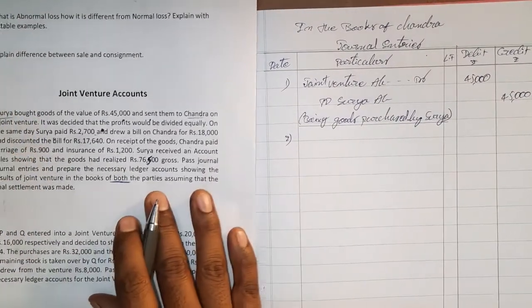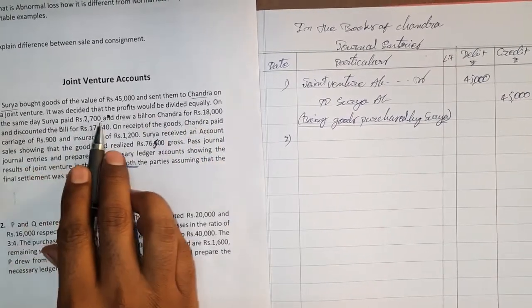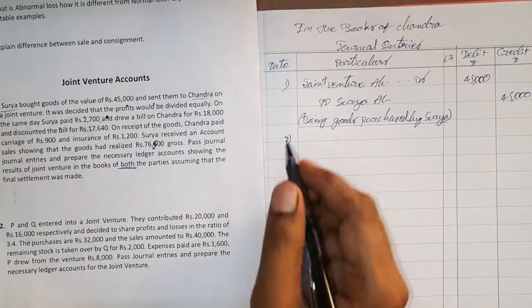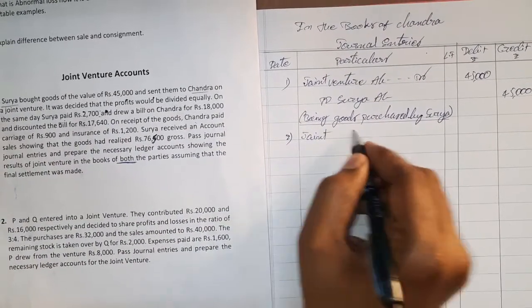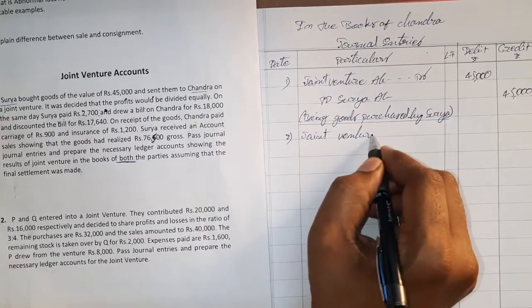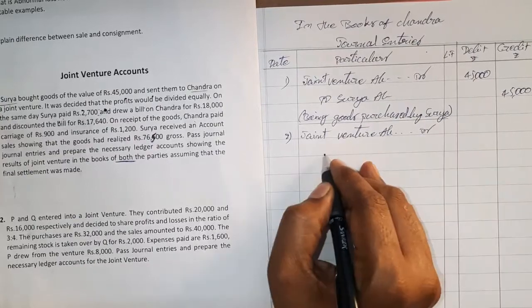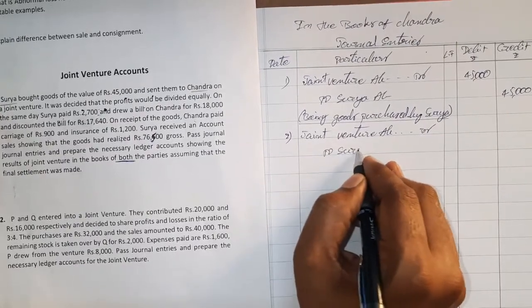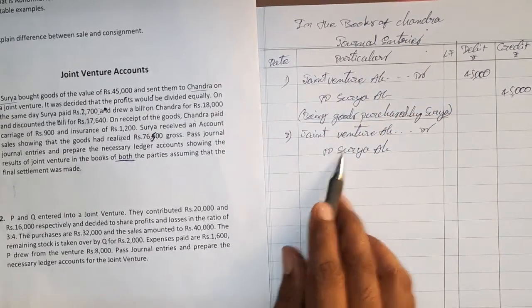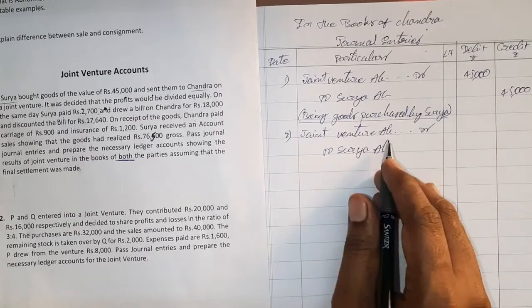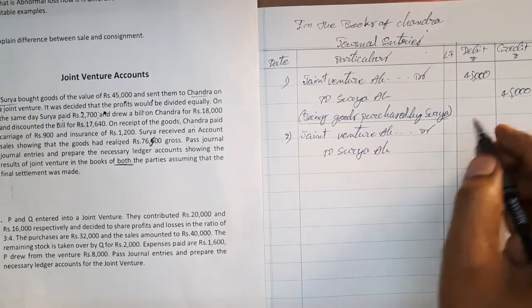Next, second one, it was decided that profits would be divided equally. On the same day, Surya paid 2,700. So Surya paid expenses. Joint venture account debit, it is expenditure, no? So debit to joint venture account, credit to Surya account. If it is paid by Chandra, we should write bank account. If it is paid by another co-venturer, then we can write his name. So that is to Surya account.